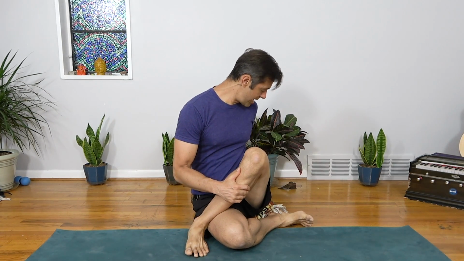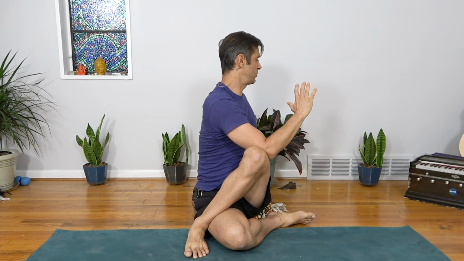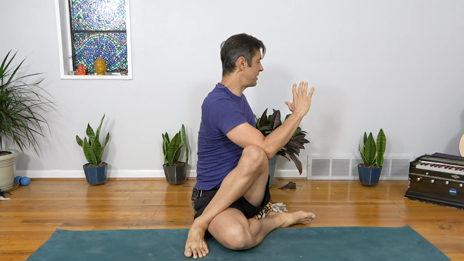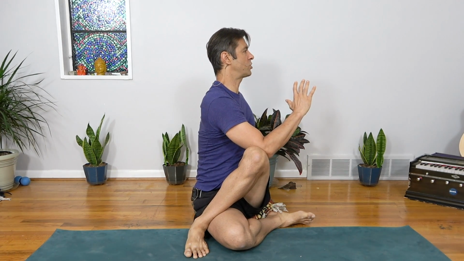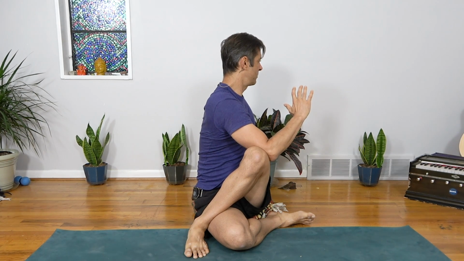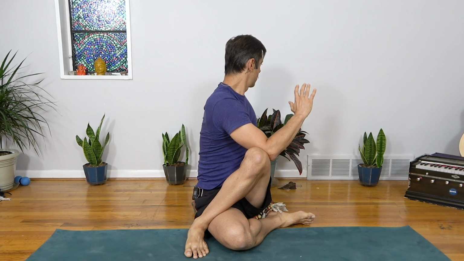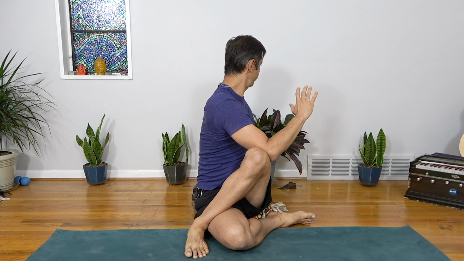Place the left hand behind you. Press into that left hand and lift up tall through the heart and through the crown of the head. Reach up to the sky with the right hand, and then right elbow to the outside of that left knee as you lift tall, and then twist. So you're pressing into the left hand, lifting tall through your spine, and then gently using the right elbow to deepen the twist. And just stay for, again, 30 seconds to a minute here, deepening gently into the twist with each exhale.